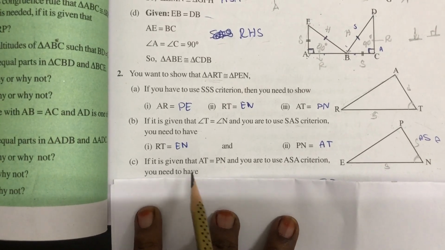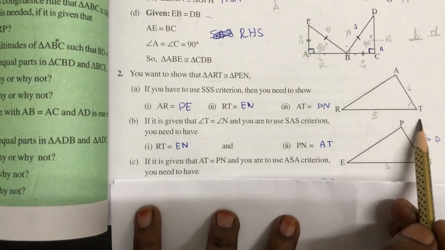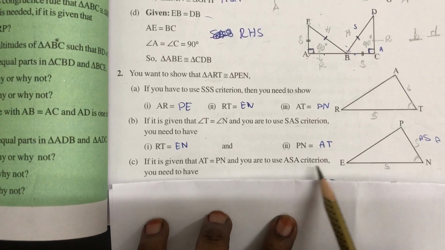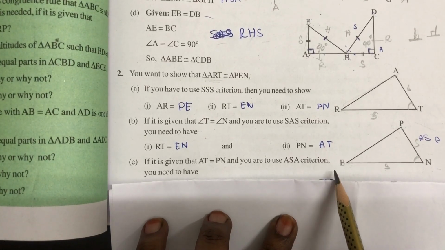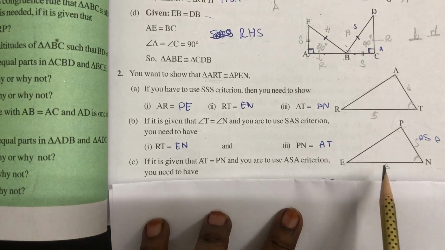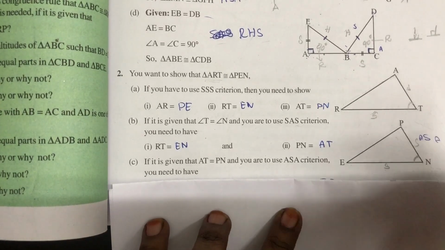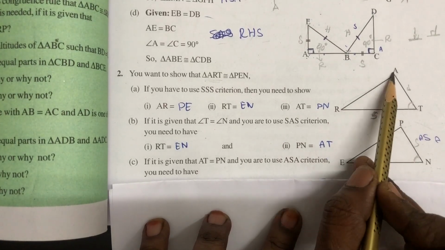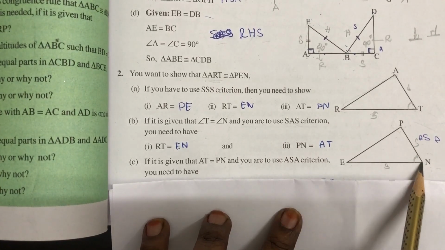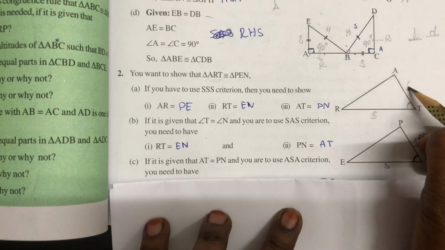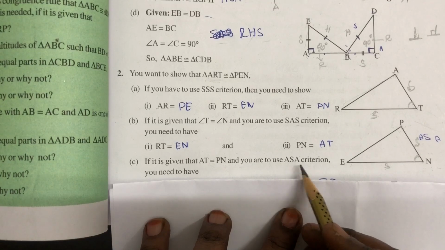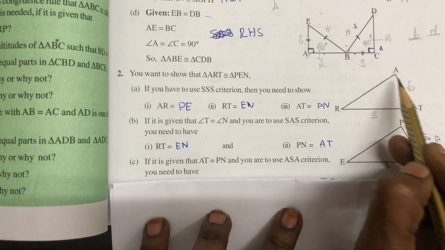Next, if it is given that AT is equal to PN and you are to use the ASA criterion, you need to have the following. Just think of this as new triangles. They have given AT is equal to PN. That means they have given the side. We are going to use ASA, so this must be the included side.